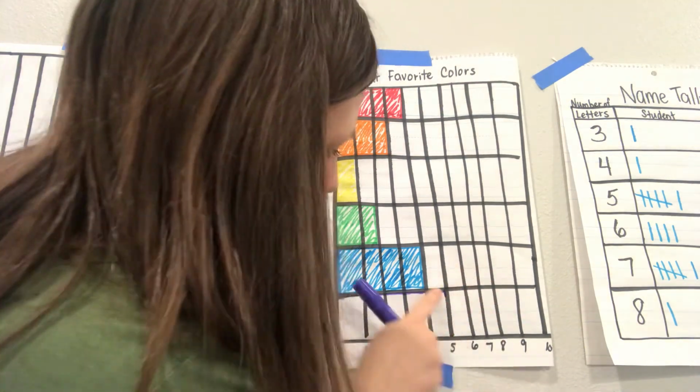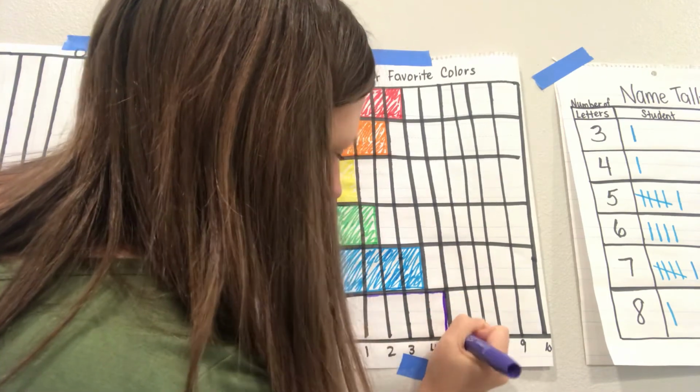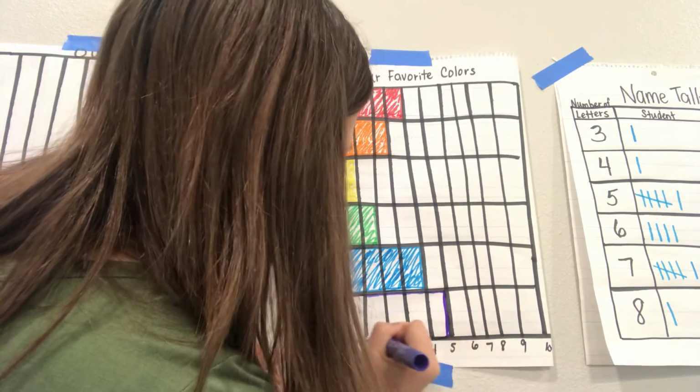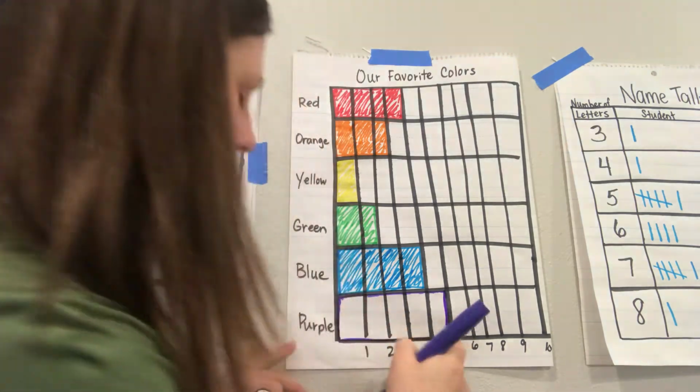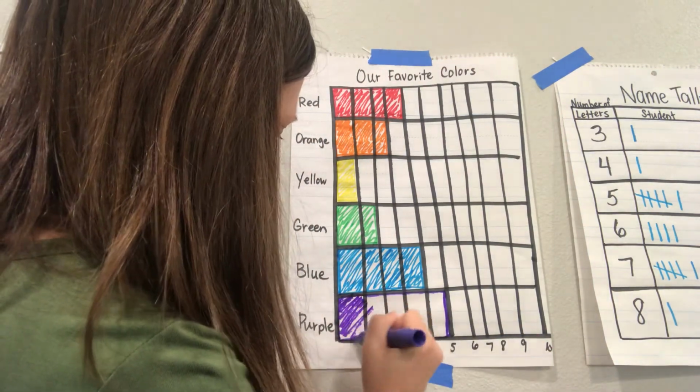And again, I can double check that it is at 5. I always like to just outline the box first before I color it in. That way I can make sure I go to the right place when I'm coloring and I stop where I'm supposed to.